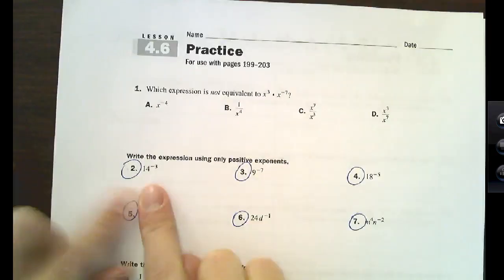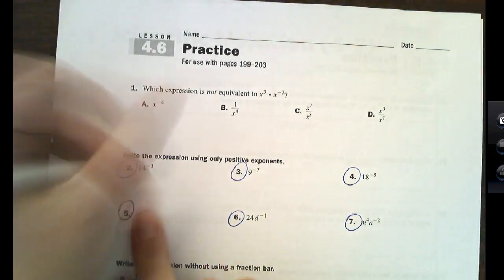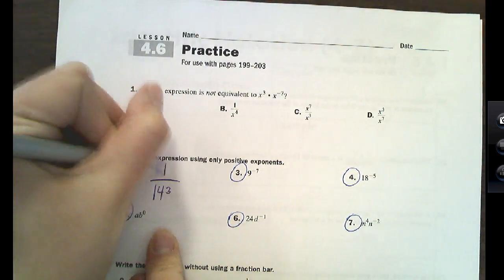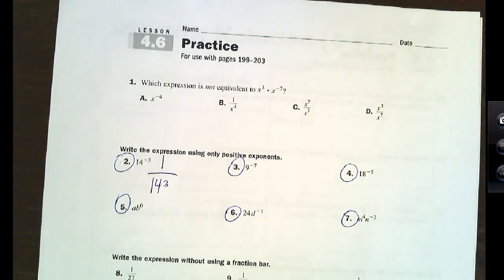Are you guys good on the fact that for question number 2, in order to get rid of that negative exponent, you've got to create that fraction, move it to your denominator, and then put the 1 in your numerator? Okay with that? All right, it's okay to get it wrong on the homework. Not a big deal at all. Learn from it so that way on the test or the quiz you can get that part right. All right?